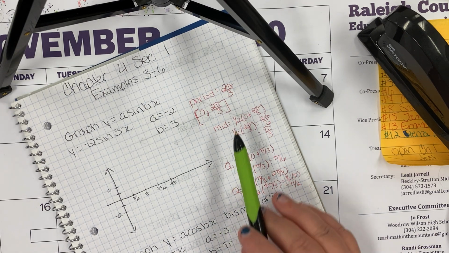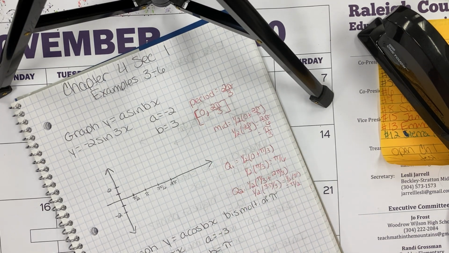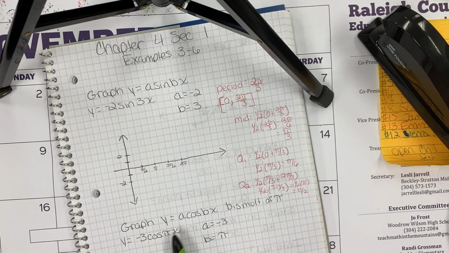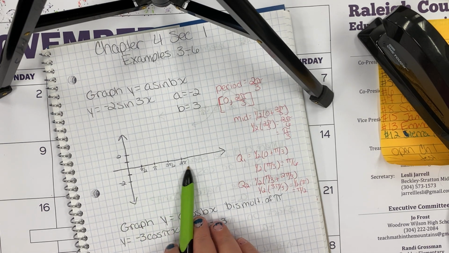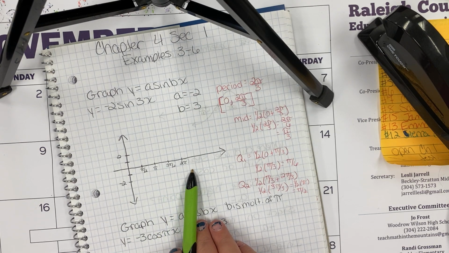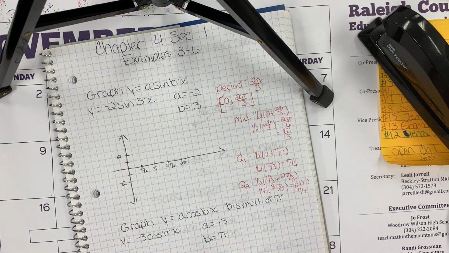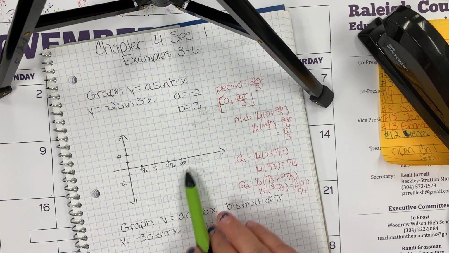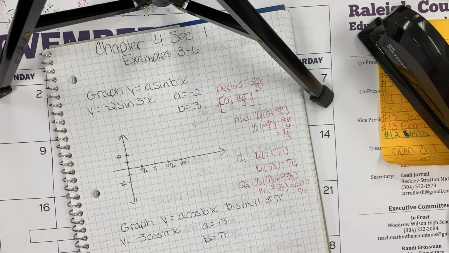So my first point's going to be 0. My second point's going to be pi over 6. My third point is going to be pi over 3. And then fourth point's pi over 2. Fifth point is 2 pi over 3. So if we look on this scale, I went ahead and gave us our original points if we were to graph the parent function. We're going to see where these points end up compared to what our parent function's would be if we needed it.